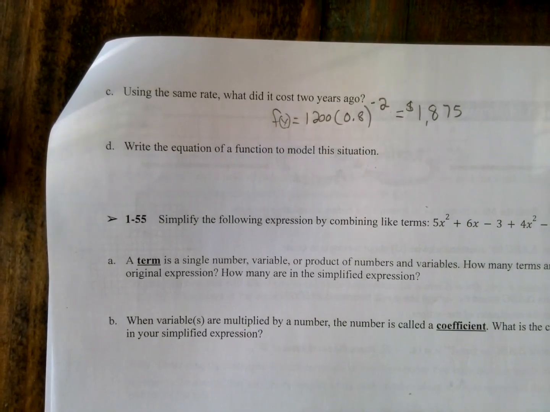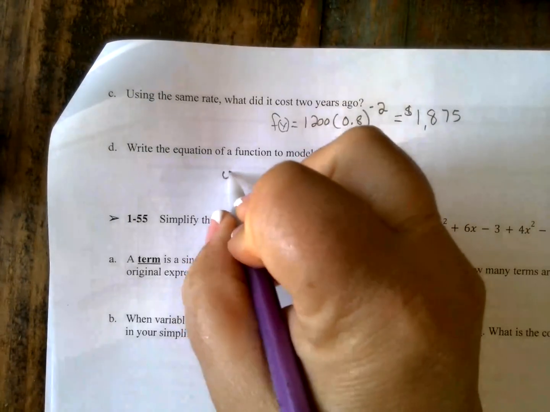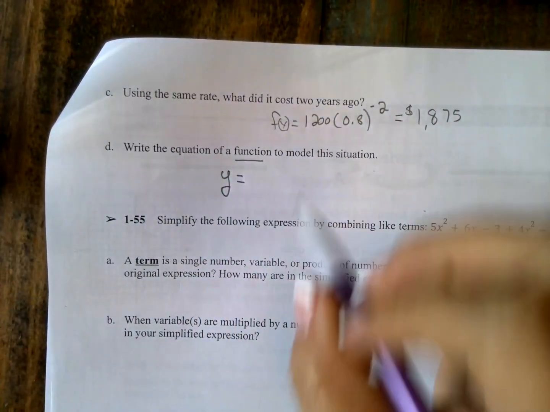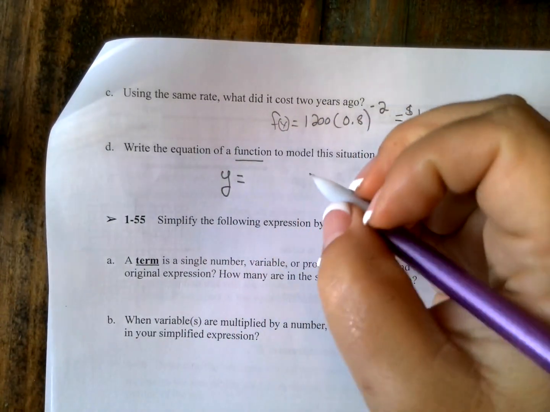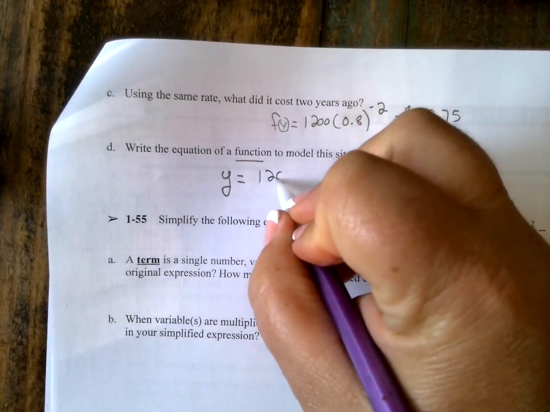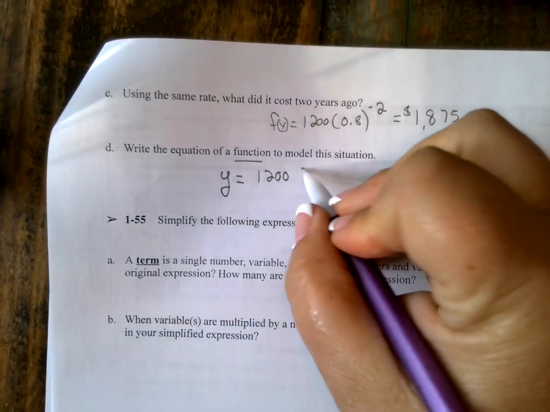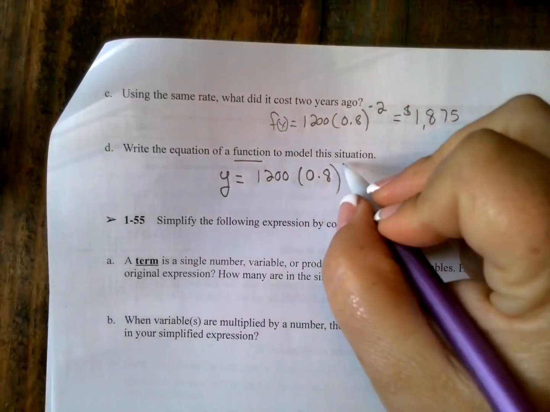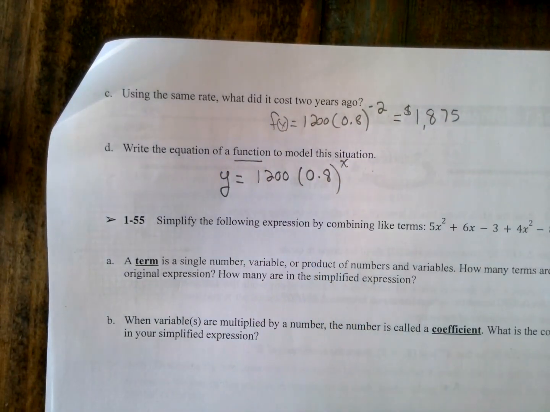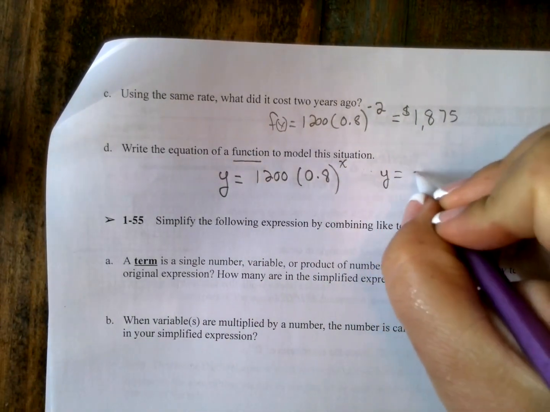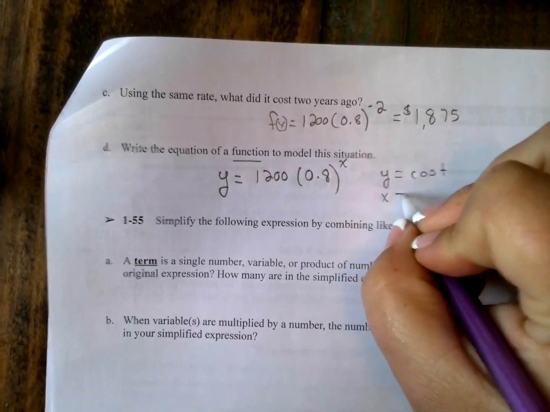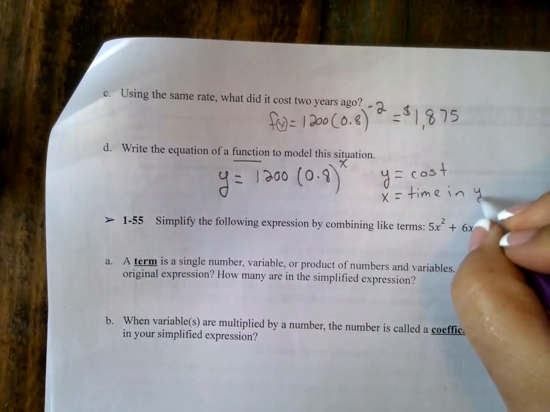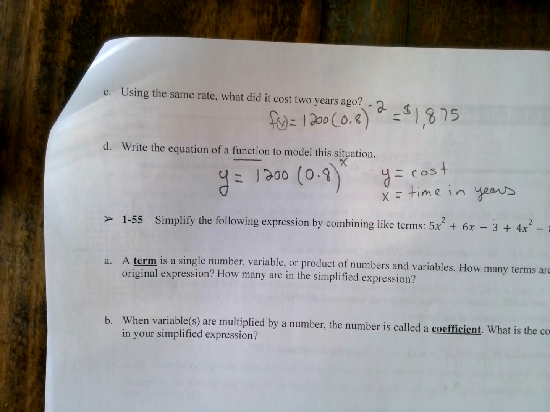Okay, and then it says write the equation, which we've already done. We can put y equals, or you could put f of x since it does say a function. Either works, f of x or y equals our starting value, which was 1,200, times our multiplier, which was 0.8 to the power of x. Okay, y equals the cost, and x equals the time in years.